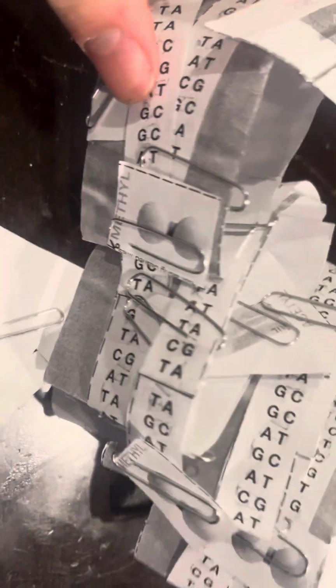Number two is, would this be an active or inactive gene? If the DNA is methylated, it would be an inactive gene because the machinery cannot access it. If there are no methyl groups blocking it, it would be active. So right here, this would be an inactive gene because there are methyl groups blocking the gene reading machinery from translating it into a protein.